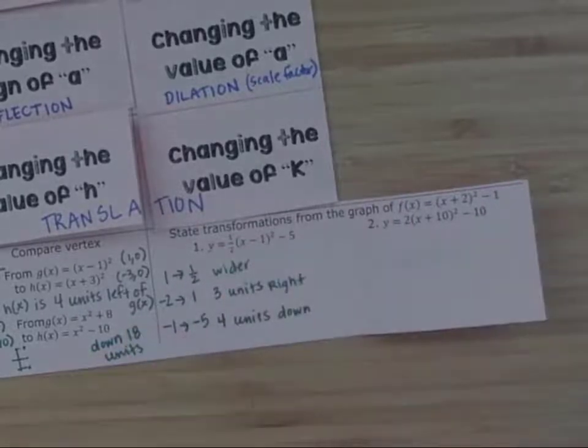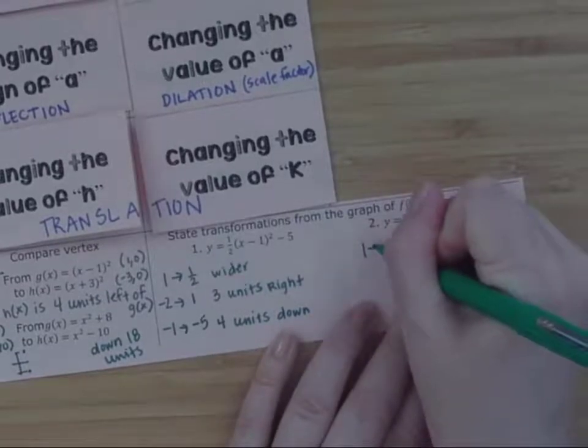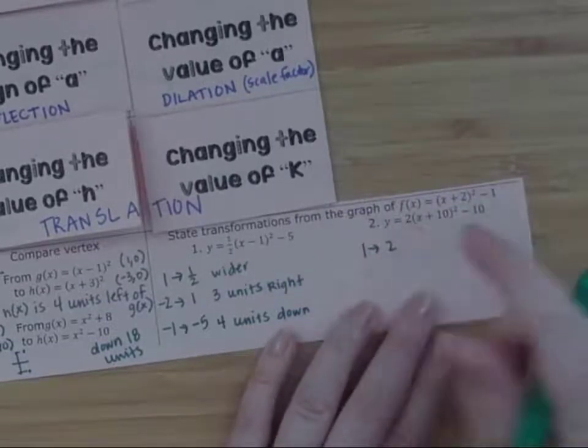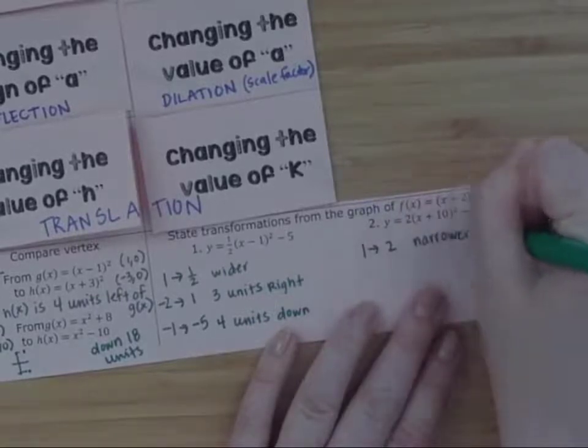So take it in chunks. Don't try and look at it all at once. You look at the A value, the H value, the K value. A is still 1 here, and now it went to a 2. So now we know that it's narrower, or a vertical stretch.